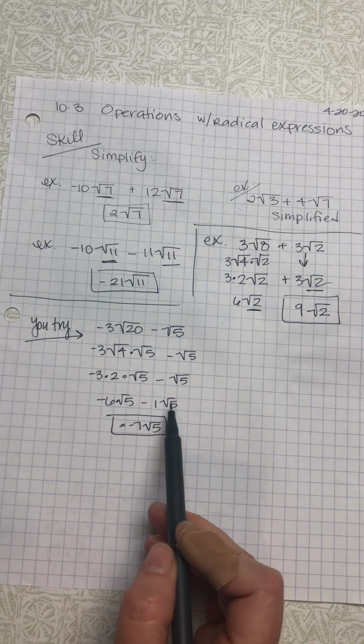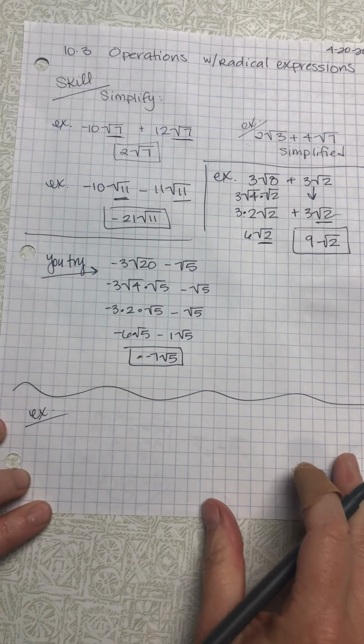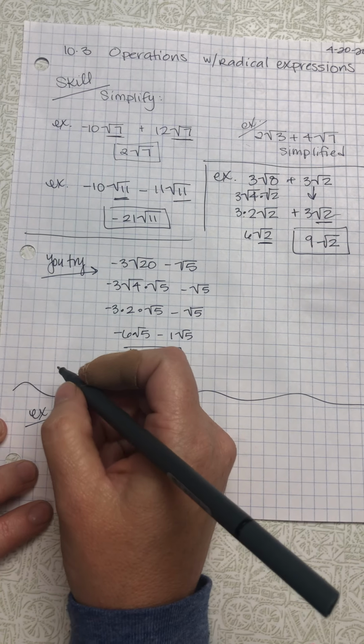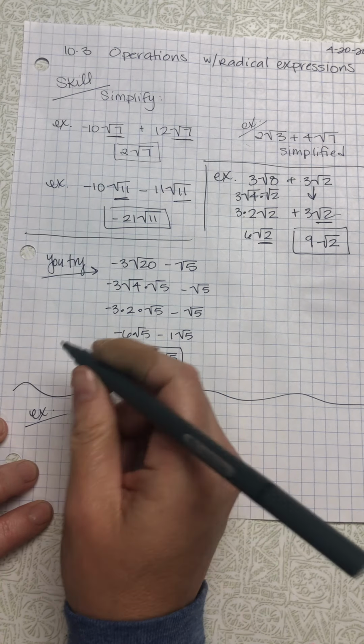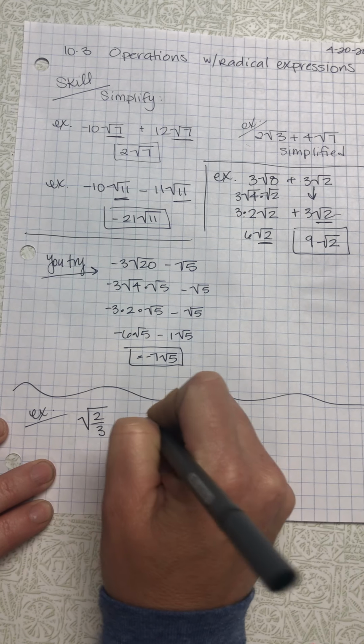All right. Continue increasing the difficulty here. Let's take a look at the square root of 2/3 minus the square root of 6.